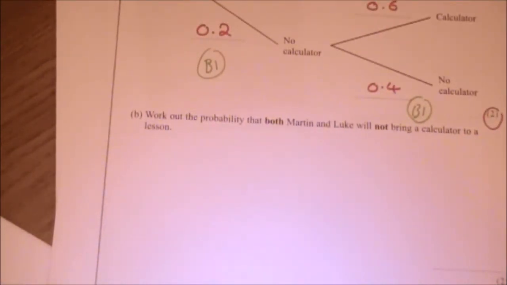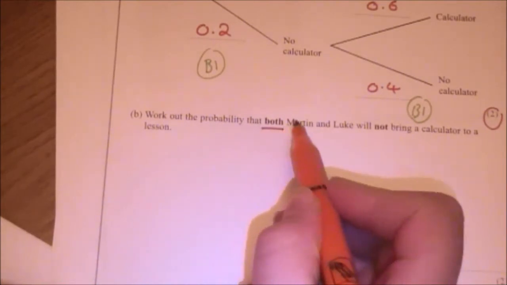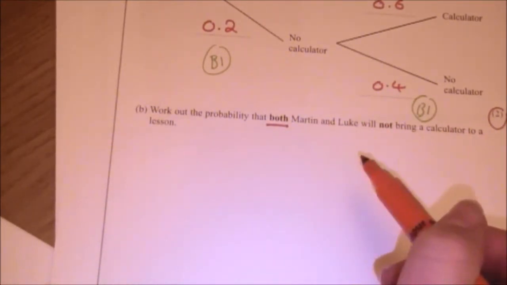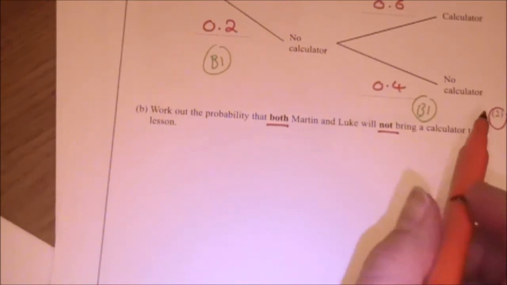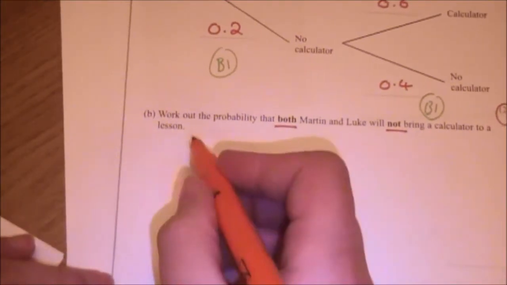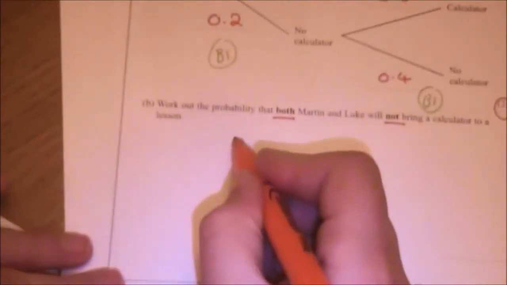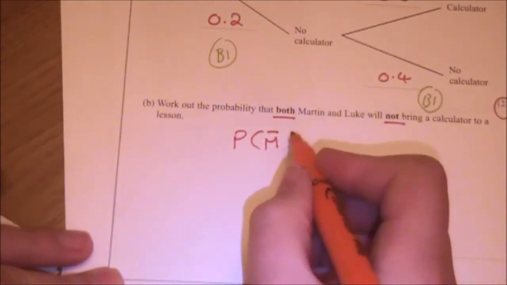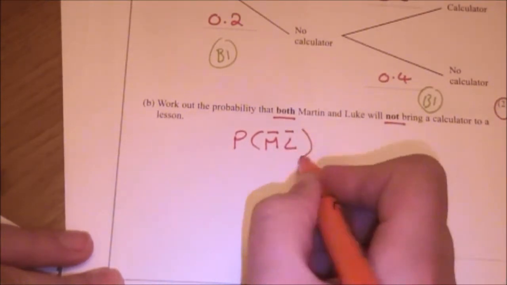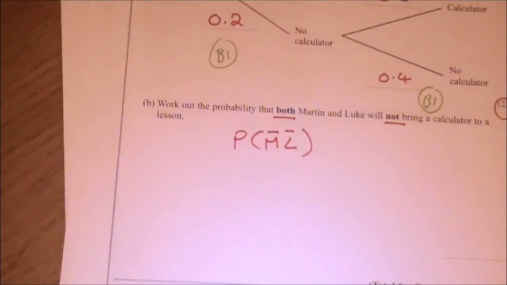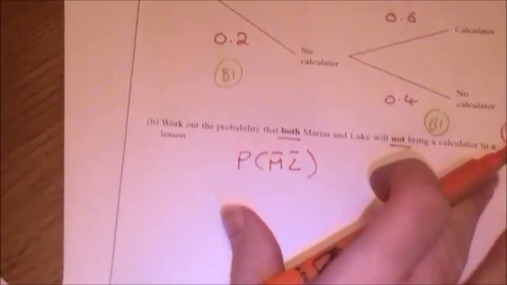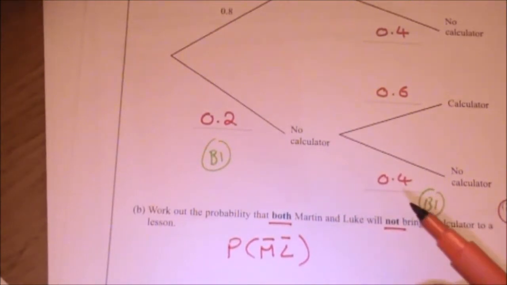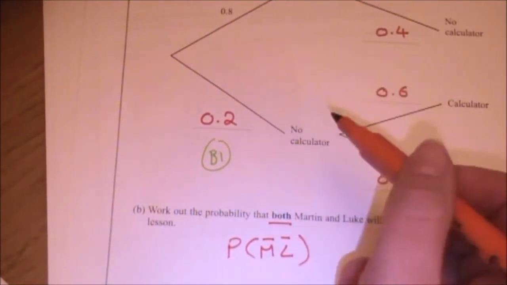Now part B wants us to work out the probability that both, and they've even put it in bold, both Martin and Luke will not bring a calculator to the lesson. So I am looking for the probability of Martin not bringing a calculator and Luke not bringing a calculator. So I can think about this as a little story with regards to what Martin and Luke are up to and the path that they take through our story, which is the probability tree. So let's deal with Martin first, because we've got him.